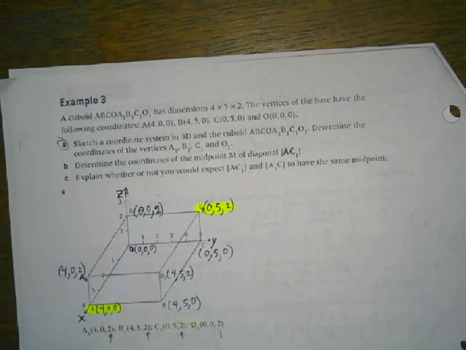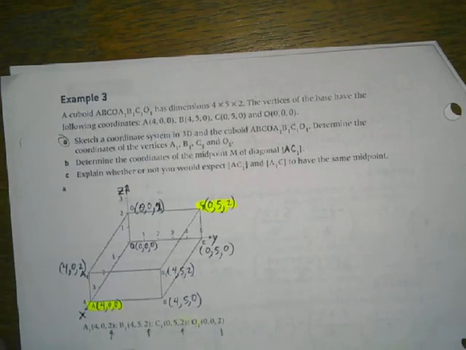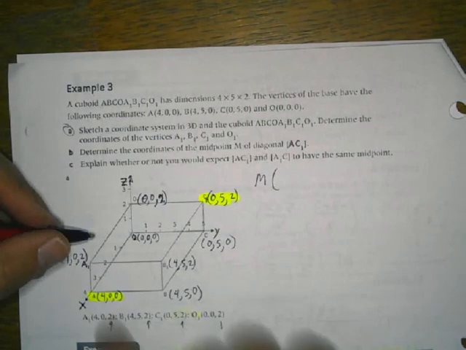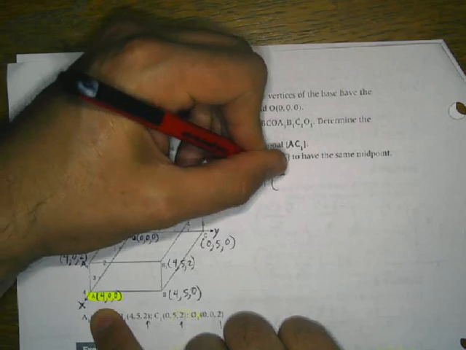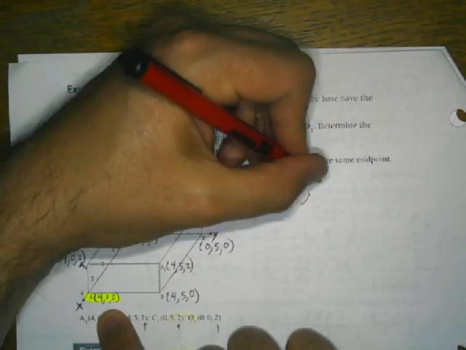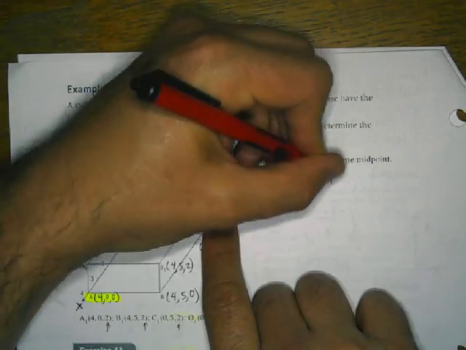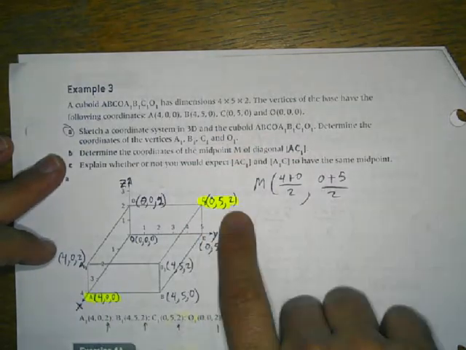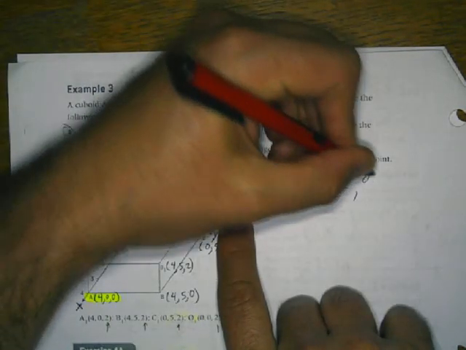So to figure out the midpoint, we're going to take the average of the x values, so 4 plus 0 over 2. Y values, we got 0 plus 5 over 2. The z values, 0 plus 2 over 2.